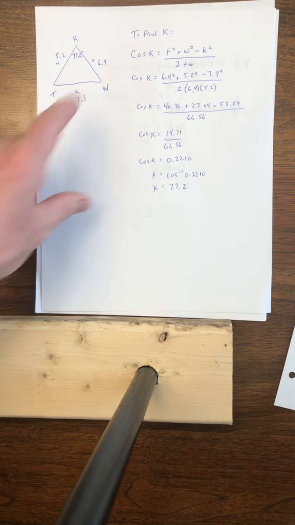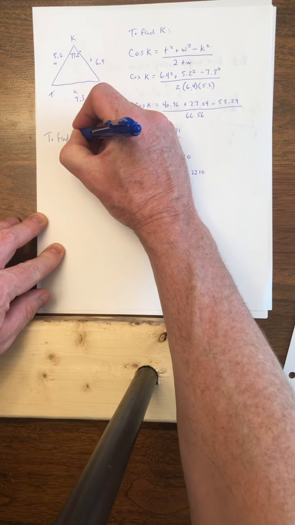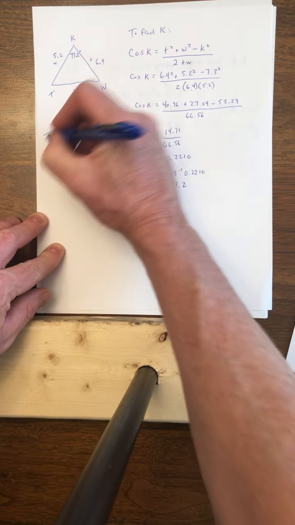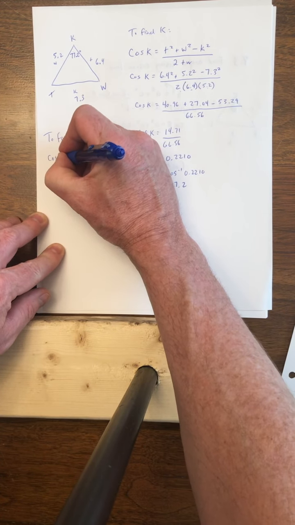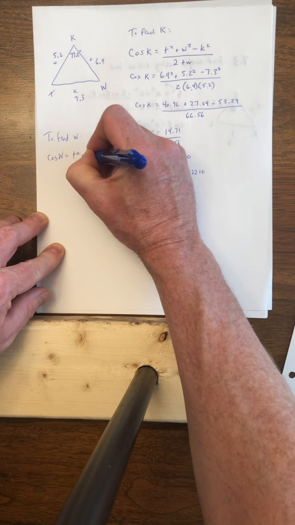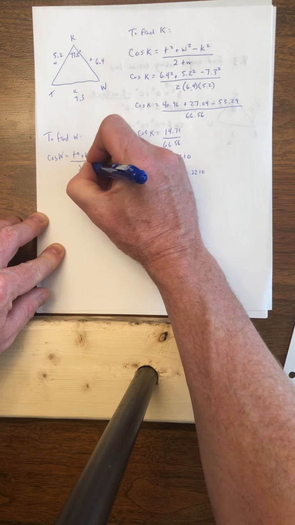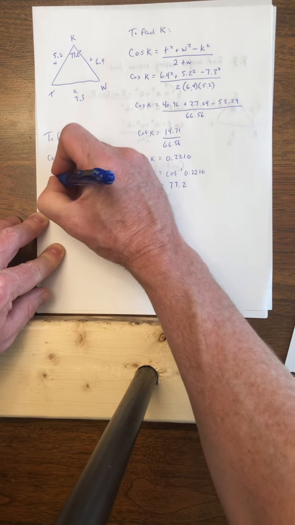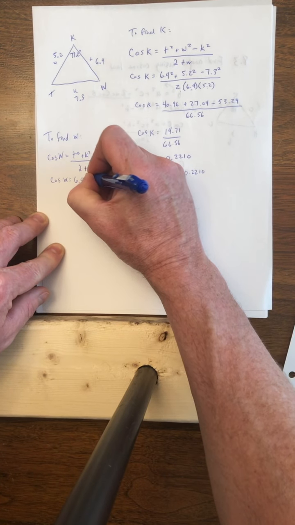Let's find angle W. So to find W, we'll use our rearranged cosine law formula. So cosine W is equal to t squared plus k squared minus w squared over 2 times t times k. Putting our numbers in.